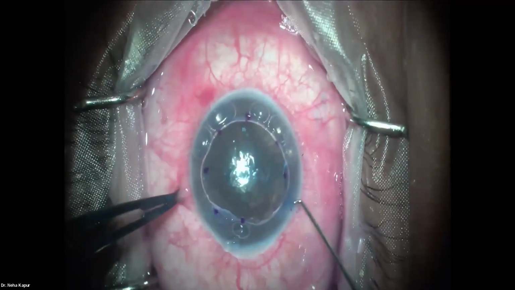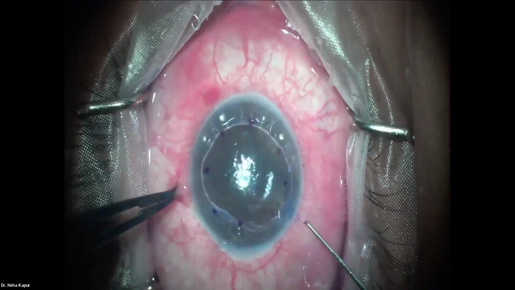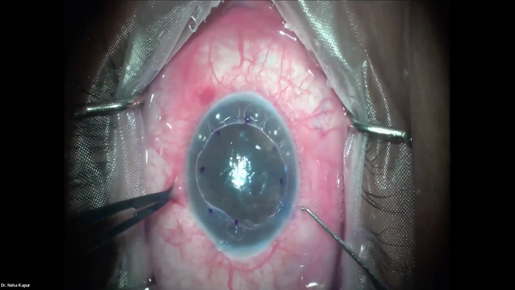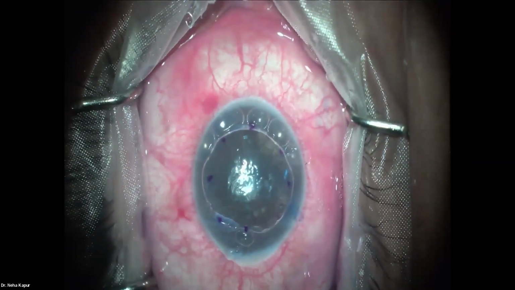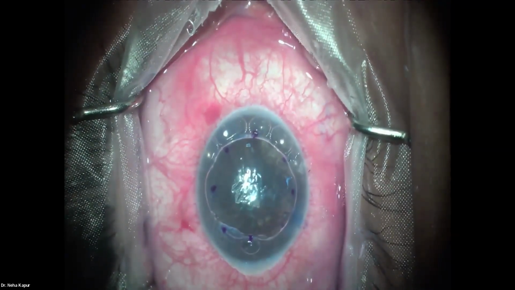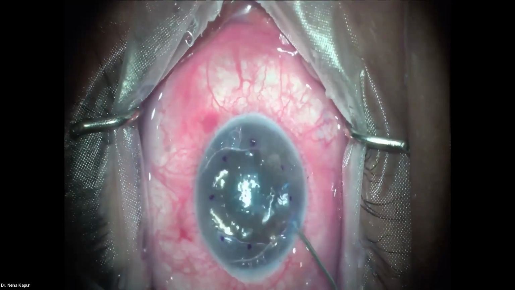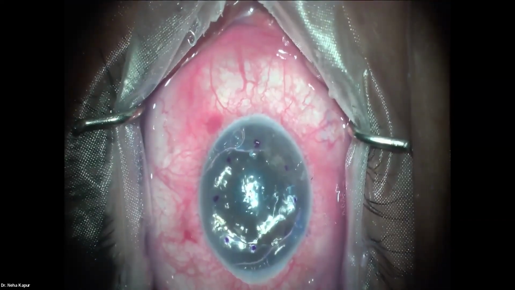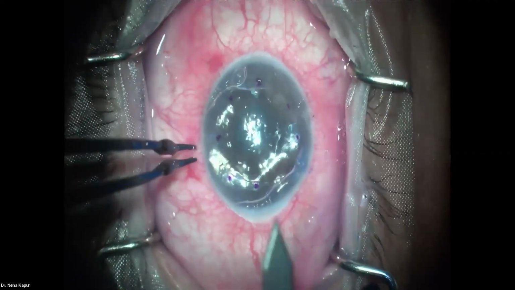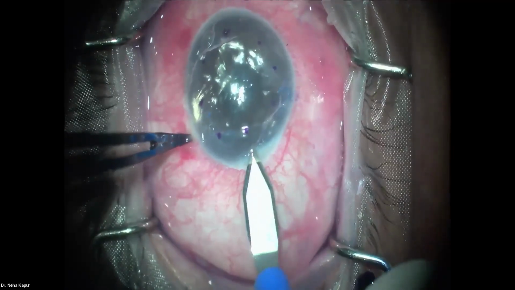The tissue is clear of Descemet's now. Keratome. So once this is ready, we make a keratome entry and get our Sheets glide into place. So we like to make a clear corneal entry.